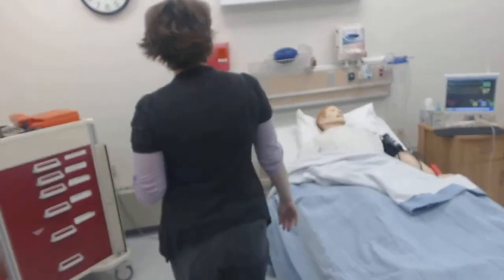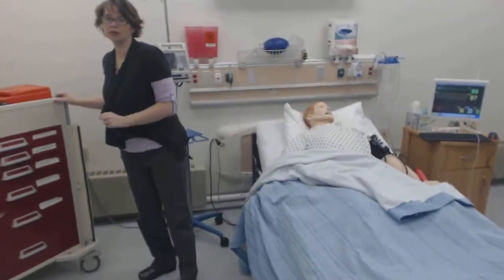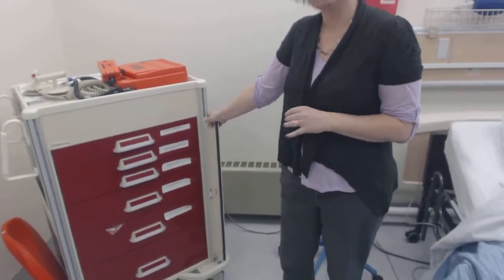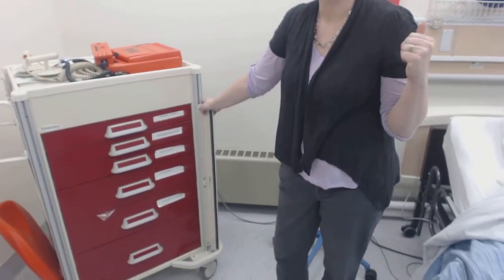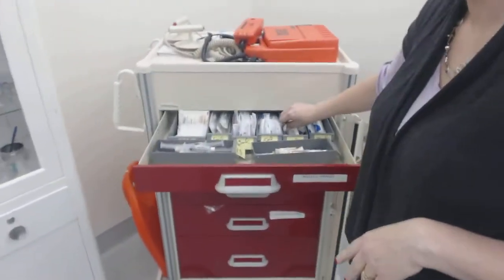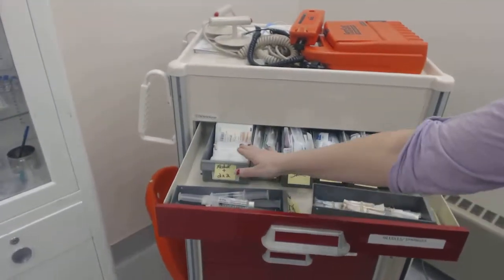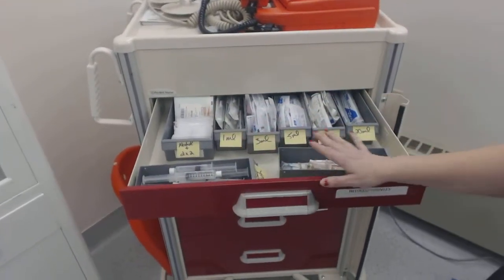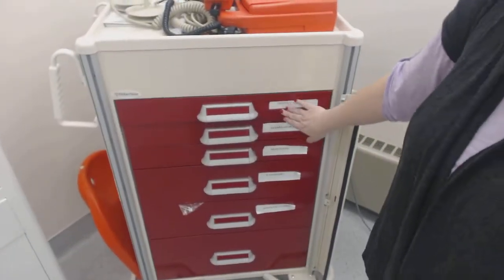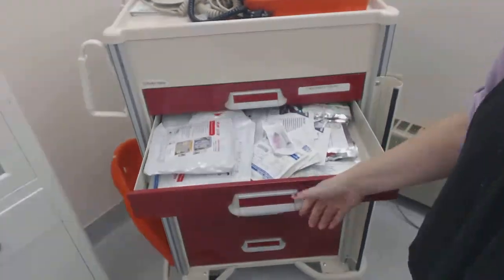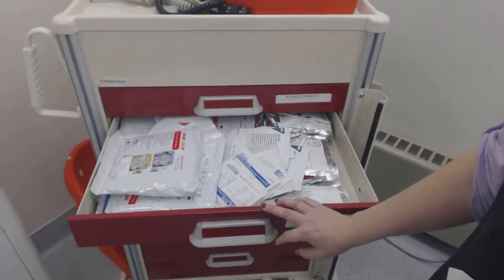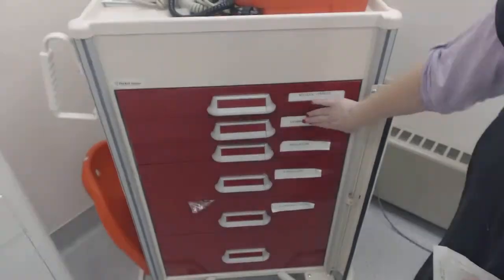Let's take a look at our crash cart. The crash cart is going to be located right in here, so you don't have to be nervous and feel like you're going to have to run out into the other lab for that. The first drawer has syringes in it, alcohol, 2x2s, flushes, needles. The second drawer has defibrillator supplies. There's also a portable defibrillator right up there.